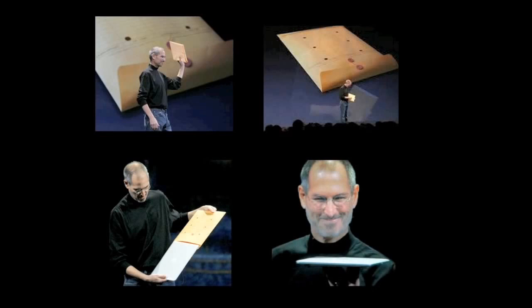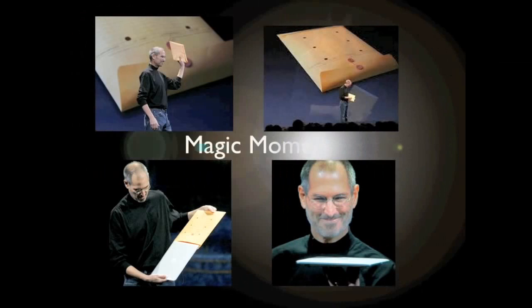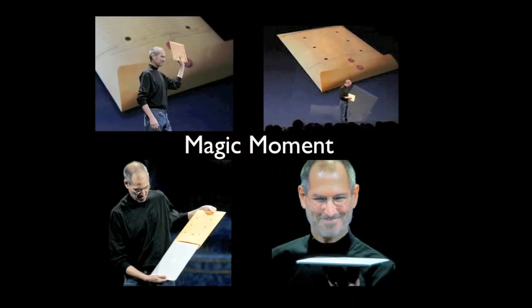In your presentation, you should have one magic moment that you build up to. It's your climax. Put on a show and amaze your audience. Here's Steve with a normal, boring brown office envelope. He slowly opens it up, and out slides something shiny and beautiful. It's an incredible new super thin computer, the MacBook Air. And there's the famous smile again. A truly magic moment that's difficult to forget.